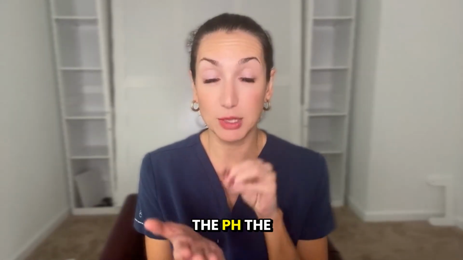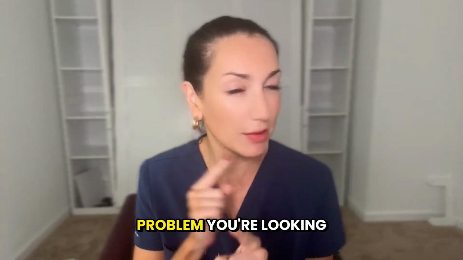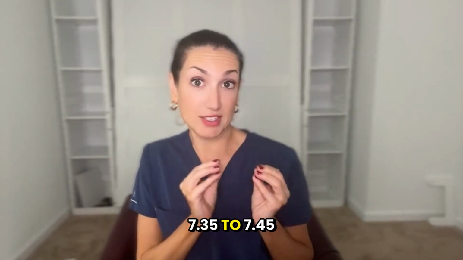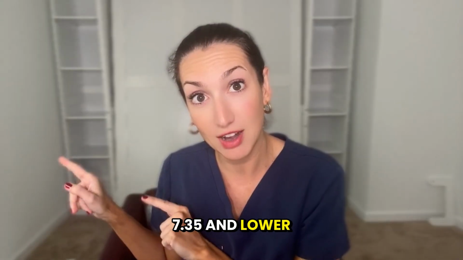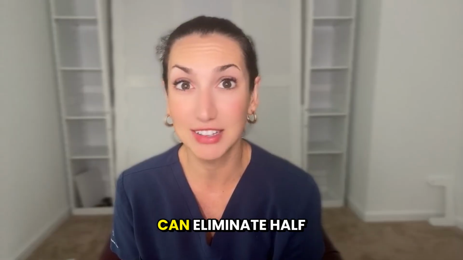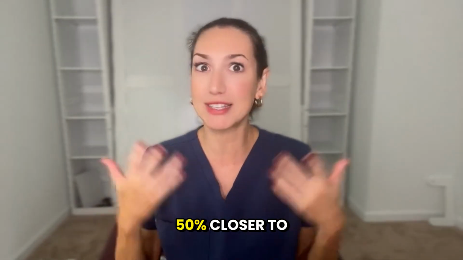So start with the pH. The pH is gonna tell you what the problem is. So again, the sweet spot is 7.35 to 7.45. Less than that is acidic, 7.35 and lower. Higher than 7.45 is alkaline. And honestly, you can eliminate half of the options in a test just with that. And then you're 50% closer to the answer.